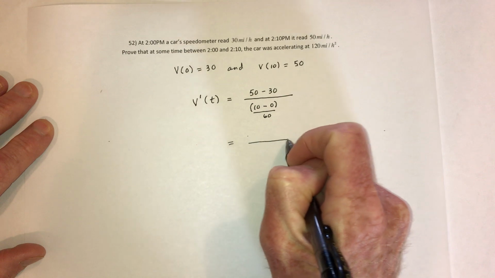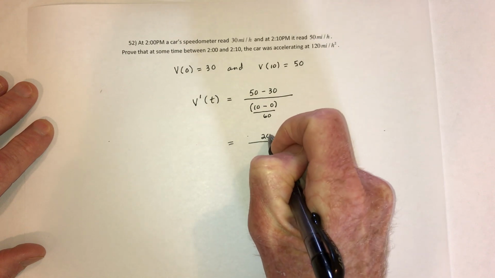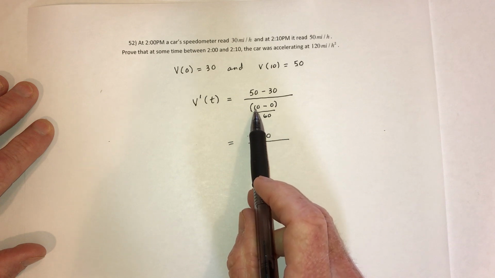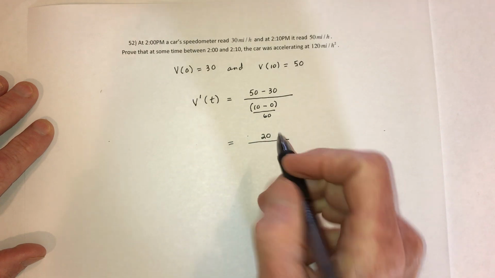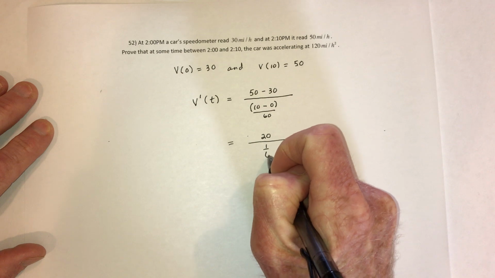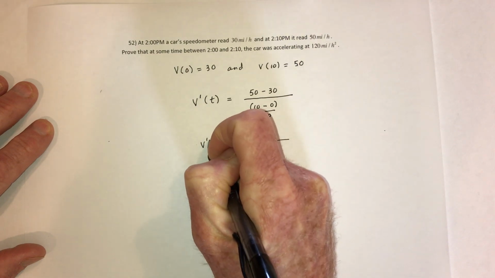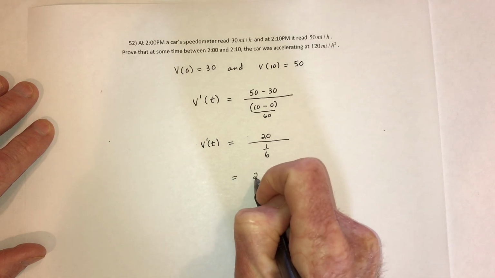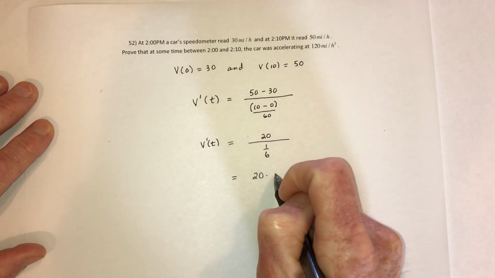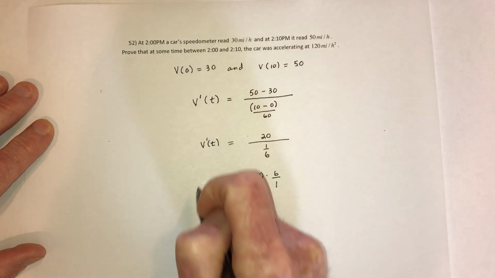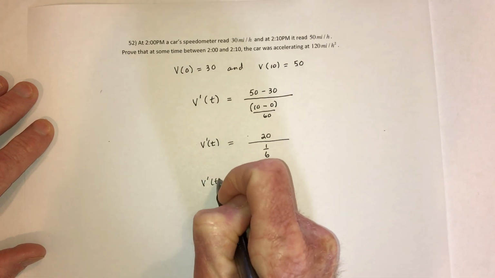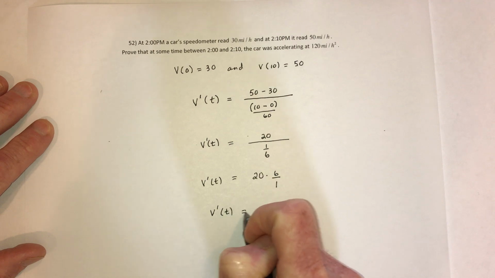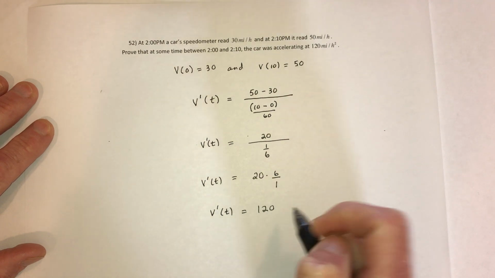Okay, now simplifying on the top, that's going to be a 20. The minus 0 contributes nothing, so this is going to be 10 divided by 60, or 1/6. And then the 20 can stay there, and then invert and multiply. It then says there has to be a moment when the derivative is equal to 120.